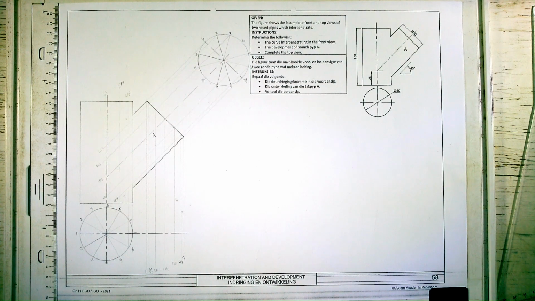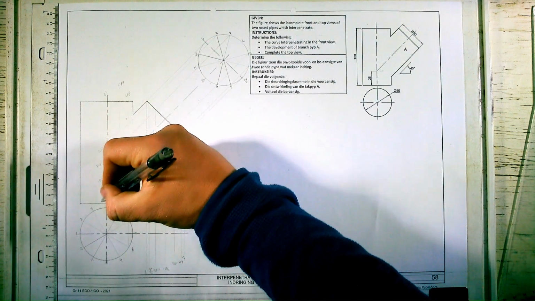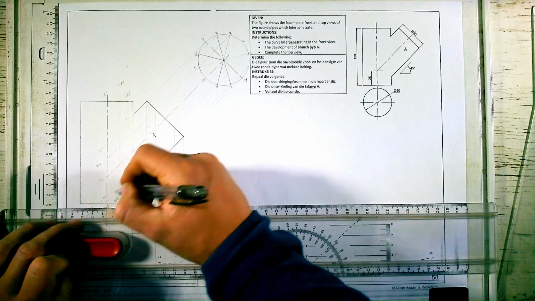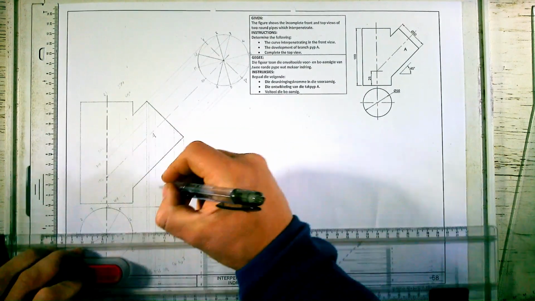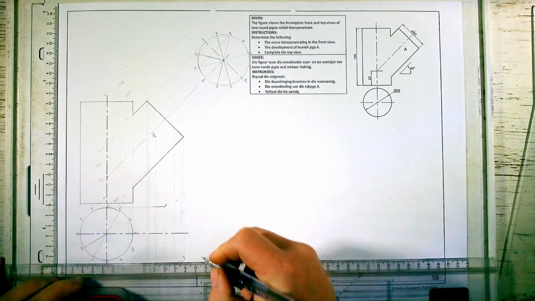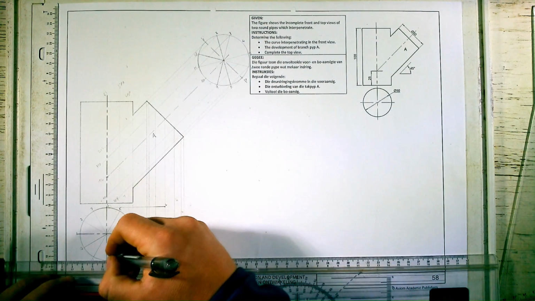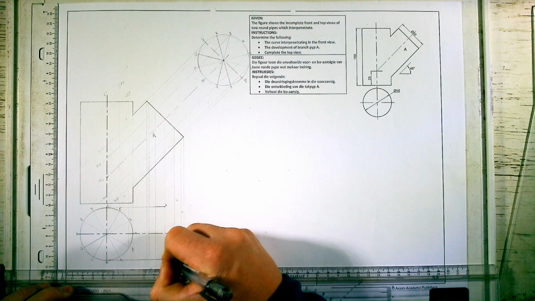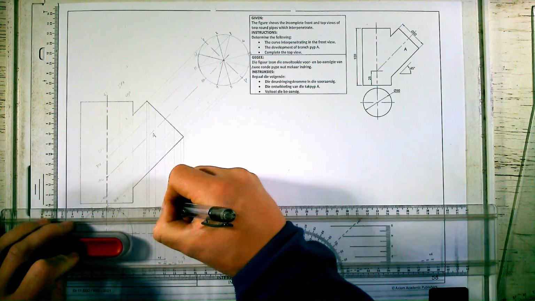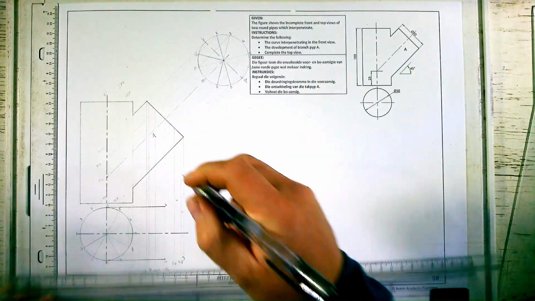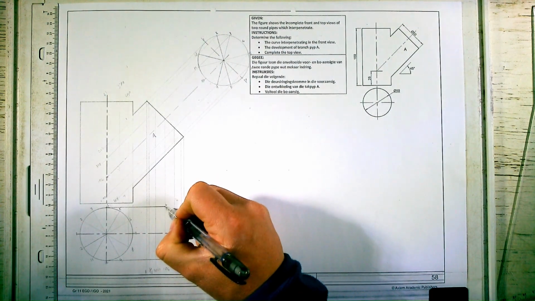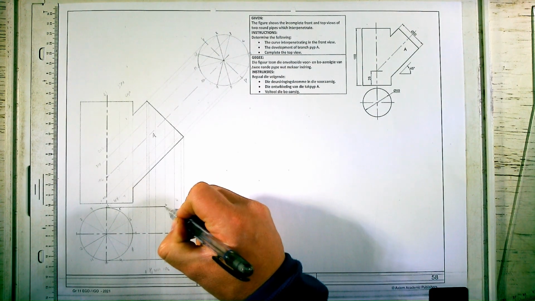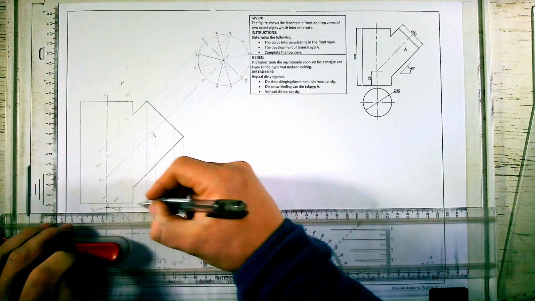Okay, so because these two circles are equal, I know that number 4 and number 4 is going to be there, and 10 and 10. And this is as easy as climbing steps. The next one we have is 5.